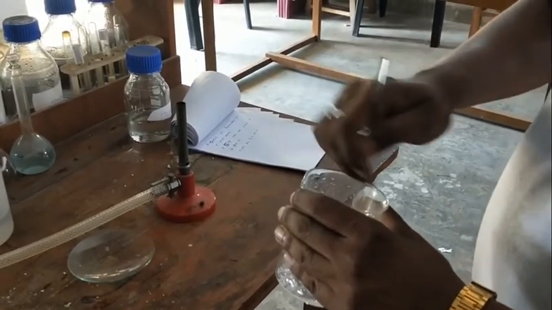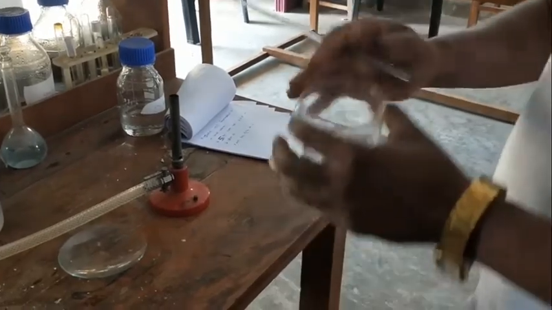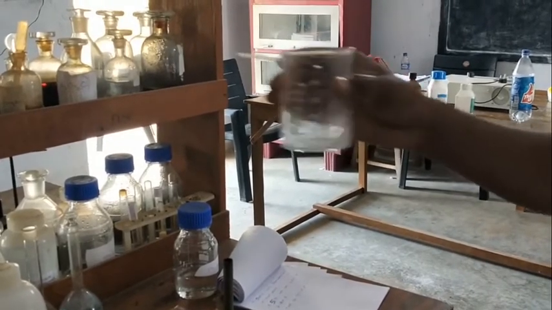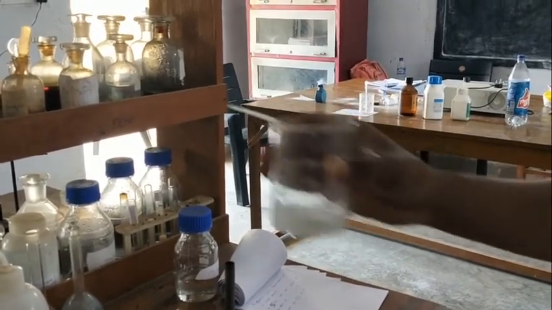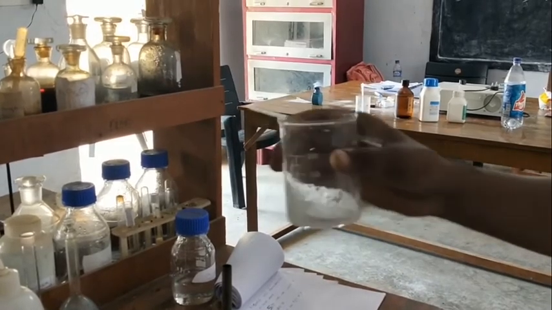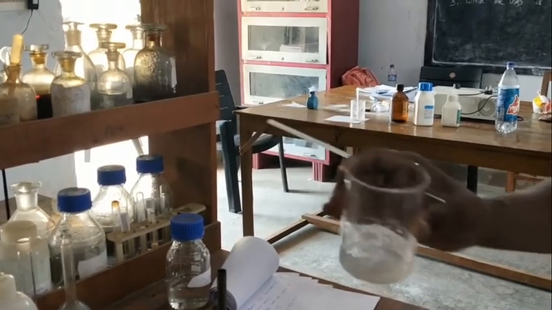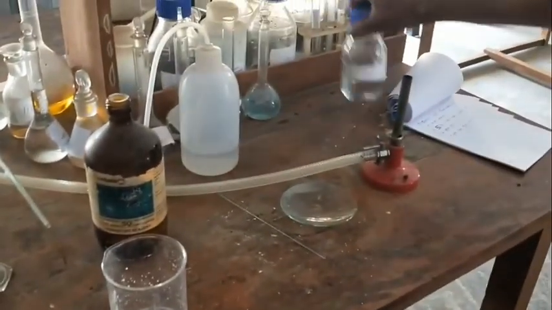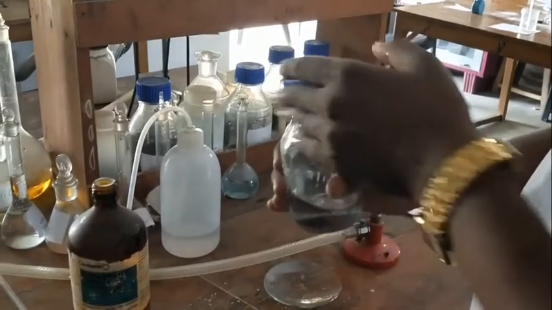We will stir it till it dissolves. Stir. Now a little amount of sulfuric acid is added to it.